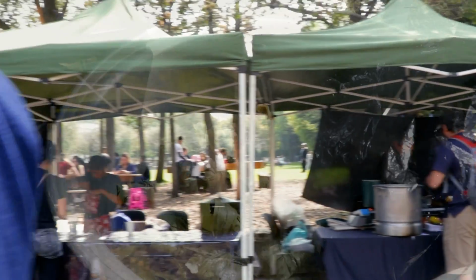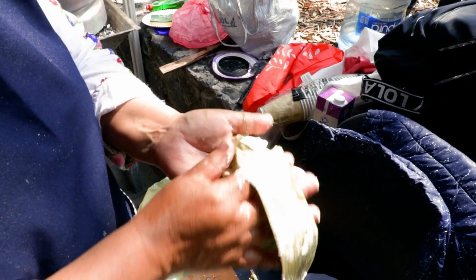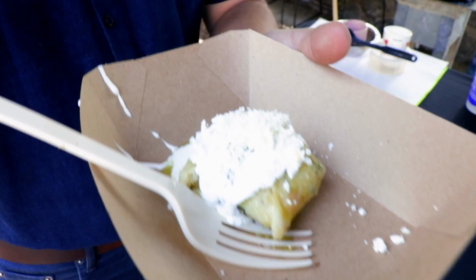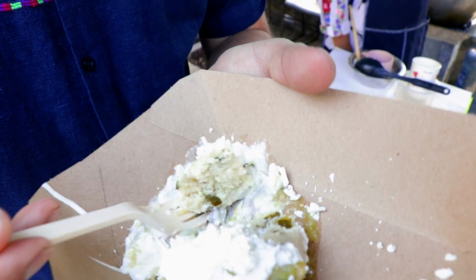Gracias. My grandmother used to make corundas too, and the difference from the other tamales is that it's covered not with the leaves of the corn, but with the leaves of the corn plant. This is incredible, the taste of the corn with the cheese and the cream.